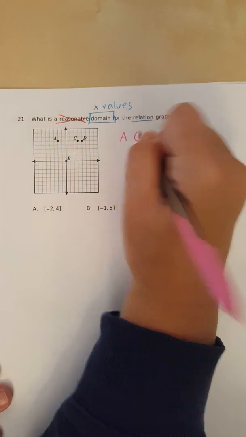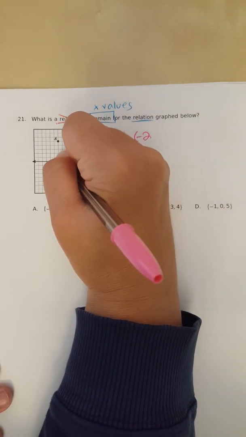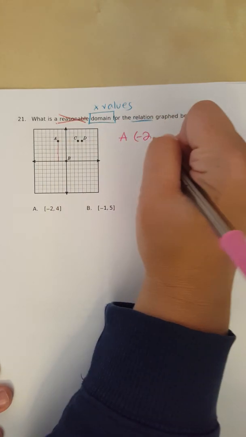So ordered pair A, we're going left 2, so that's negative 2, and then up 1, 2, 3, 4, 5, so it's negative 2, 5.